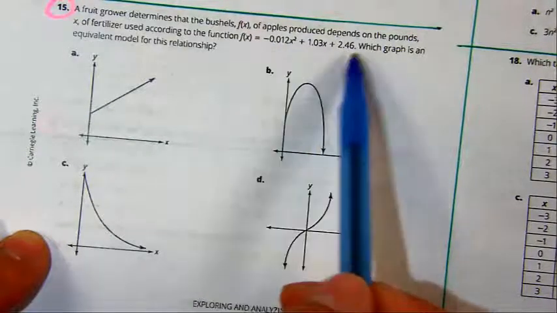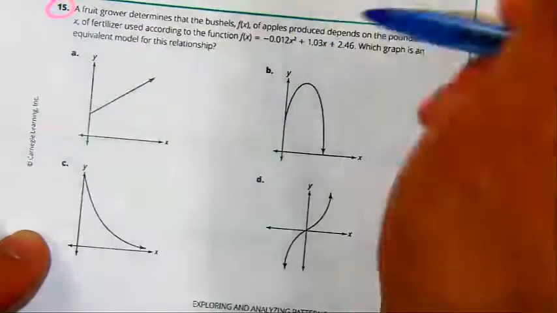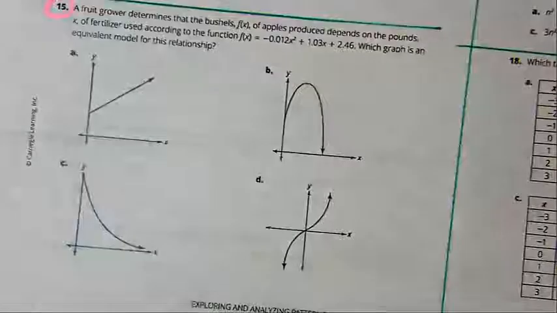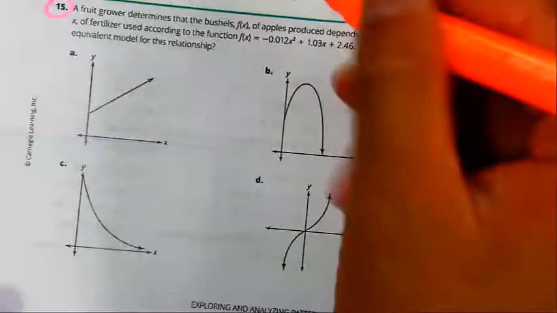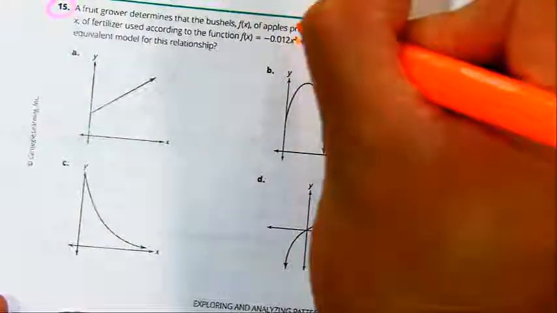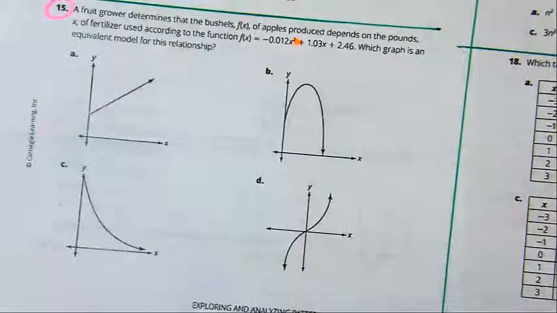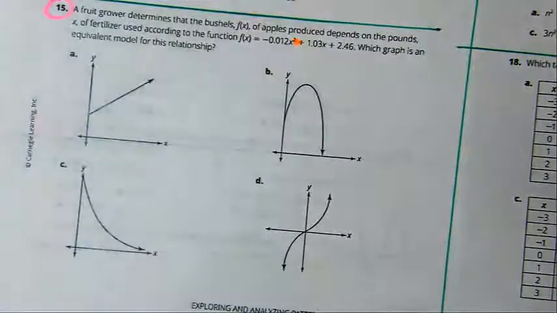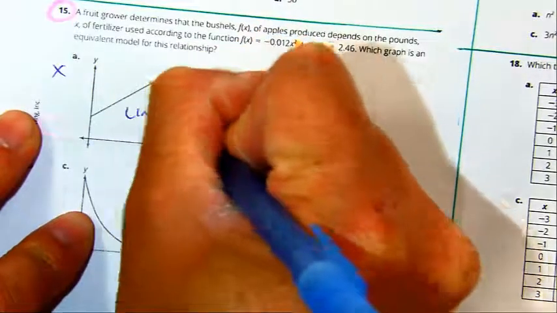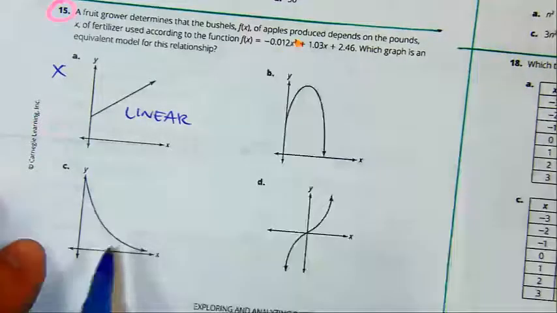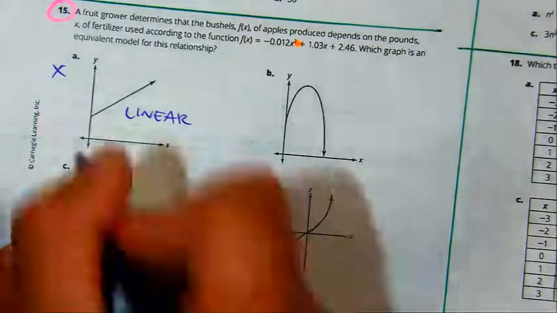Figure out what you have there. I'm going to highlight the highest degree. It's a 2. Is that this one? No. A is what? This is linear. Is power of 2 represent this one? No, this one's exponential.